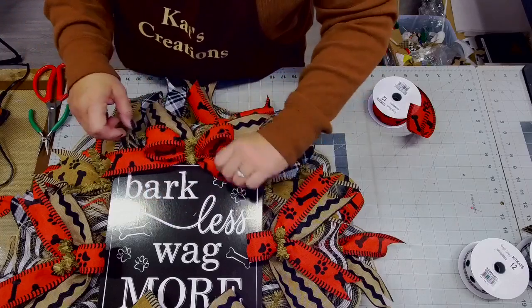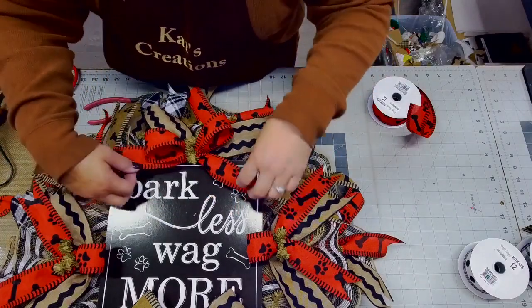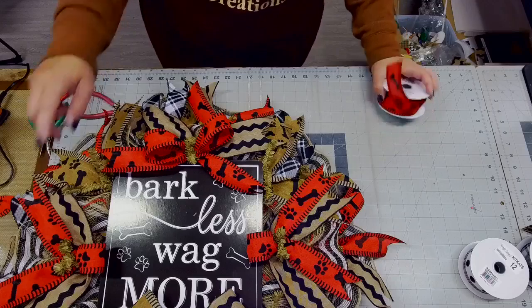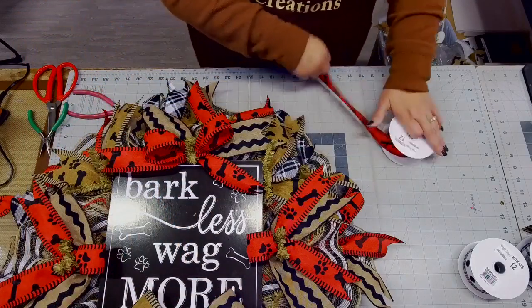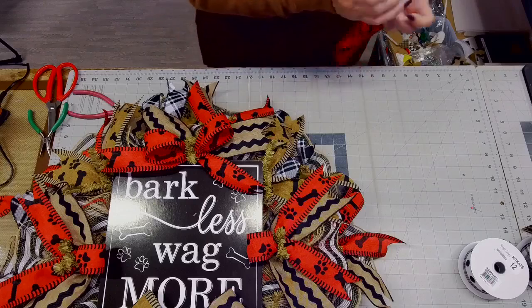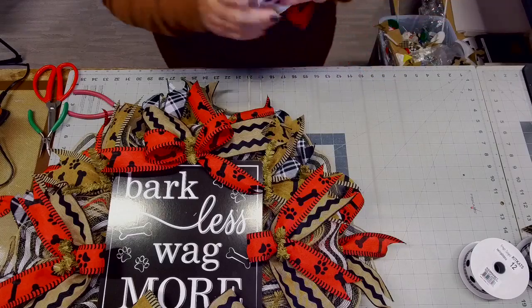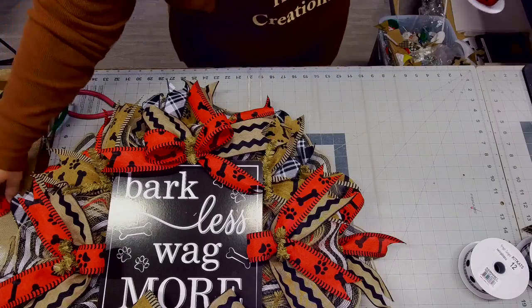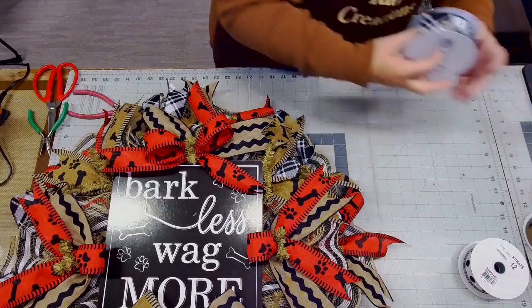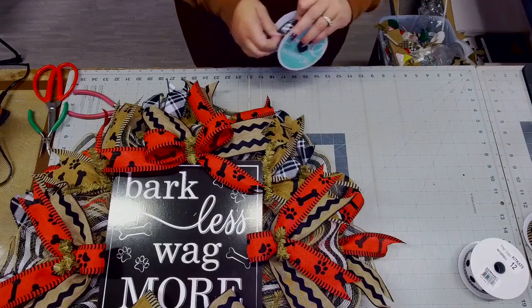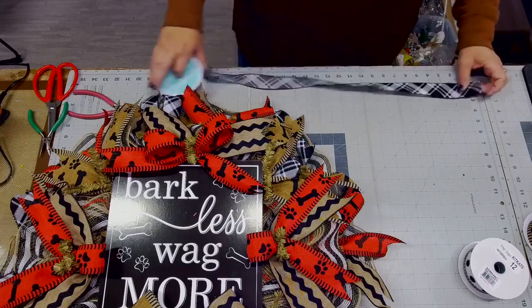Just so we have a cute little bow instead of a half bow like we did there. And then we have to finish off the 4 pieces in the corner, and then we will be done. So we're going to do our diagonal plaid. So we need 4 pieces at 19 inches.